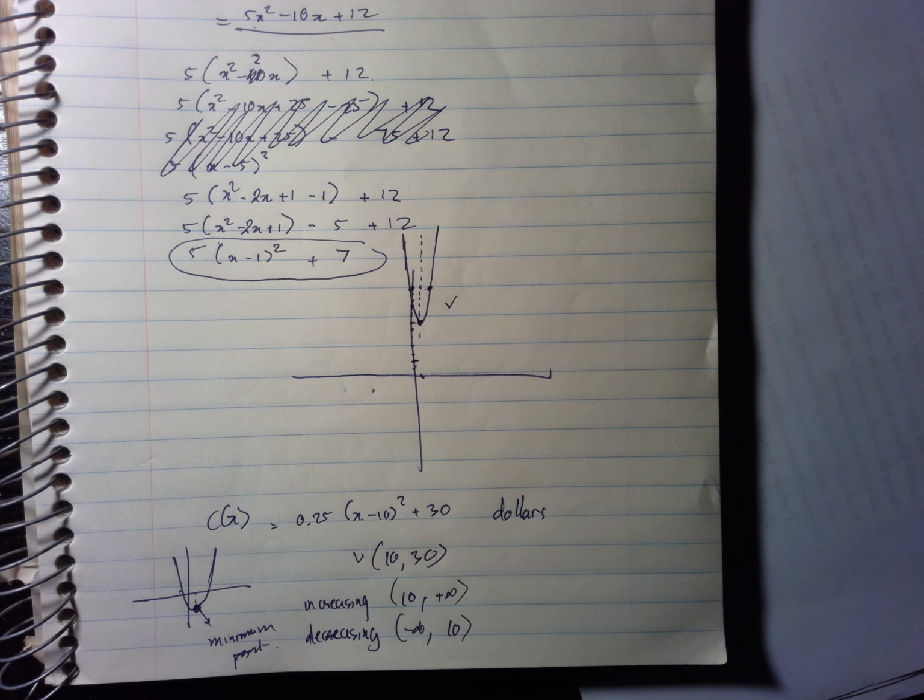I'm sorry, I'm not a business guy, so let me think. The cost is increasing if we draw less than 10. Really? In terms of business, what does it mean? For math, it totally makes sense, you know.